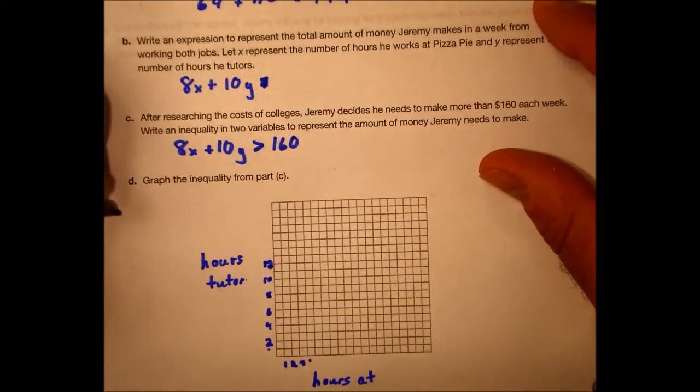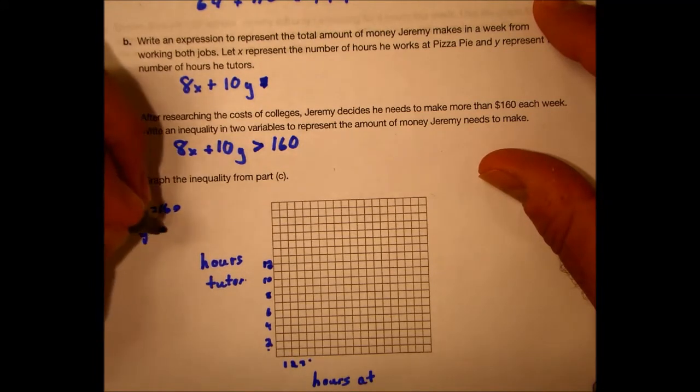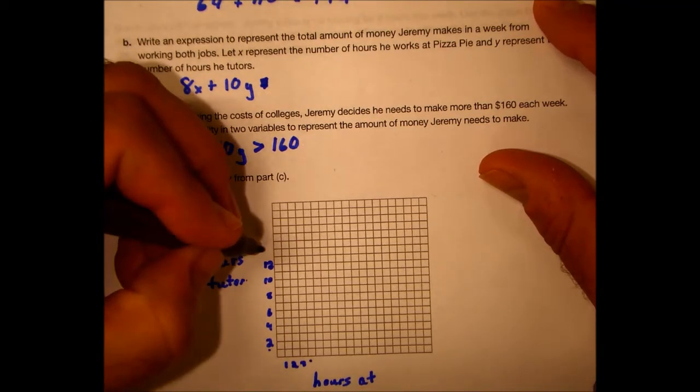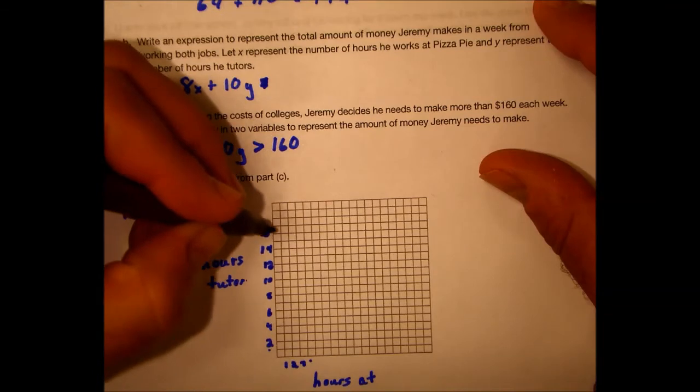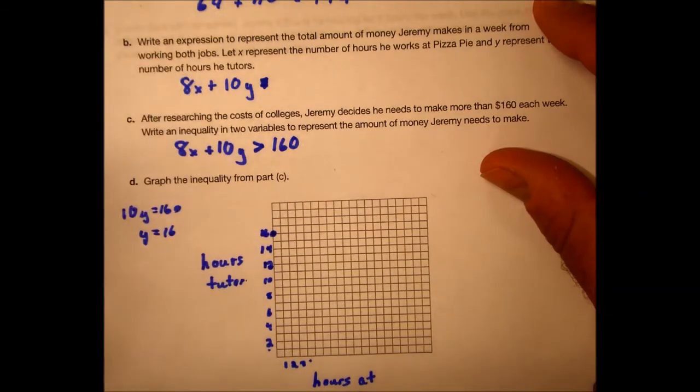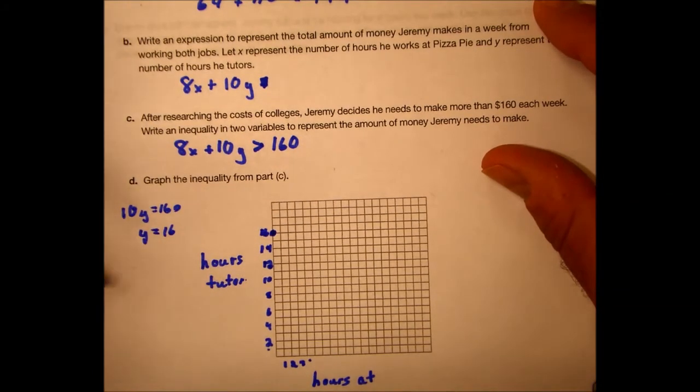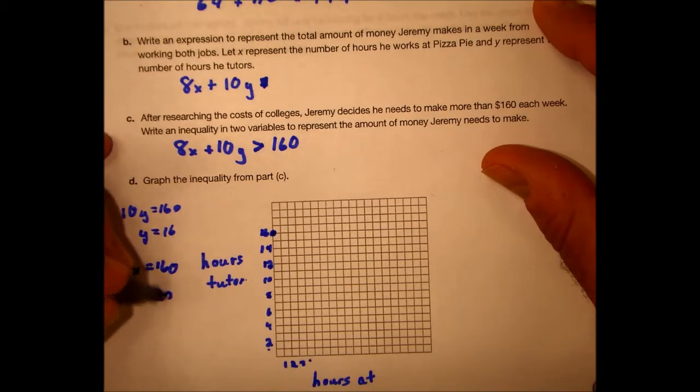Okay, so I'm going to find the x and y intercept. I ended up with 10y equals 160, so that means the y-intercept equals 16. So we got 14 and 16. So the y-intercept is 16, so I put the dot there. And then the x-intercept would be 8x is equal to 160, so x is equal to 20.